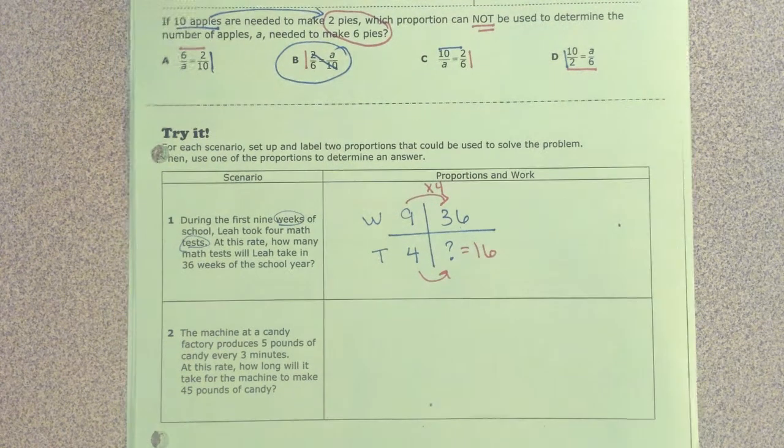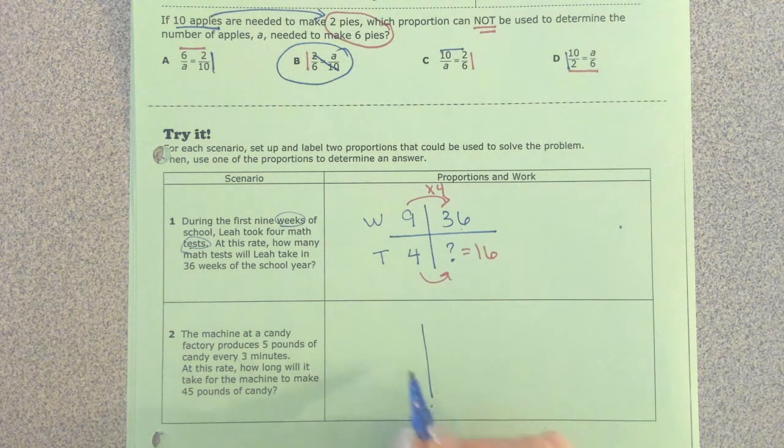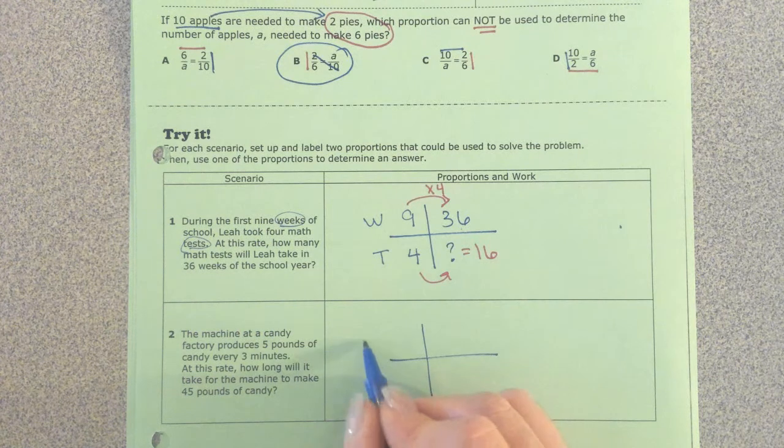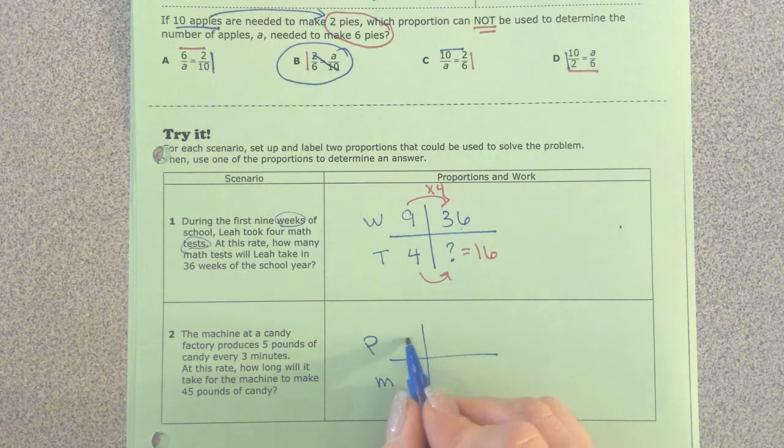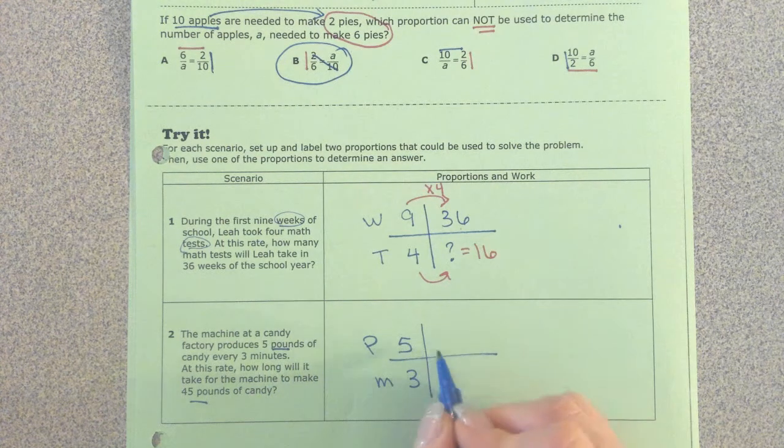A machine at a candy factory produces 5 pounds of candy every 3 minutes. So let me build my table. I'm comparing pounds to minutes, and I've got 5 pounds every 3 minutes. At this rate, how long will it take for the machine to make 45 pounds of candy? Well, the pounds have to go with the pounds, so 45 is up here.